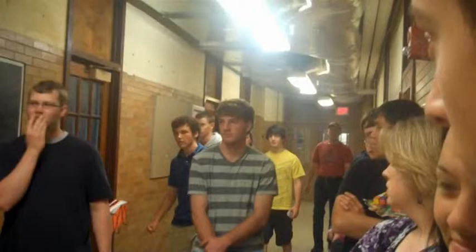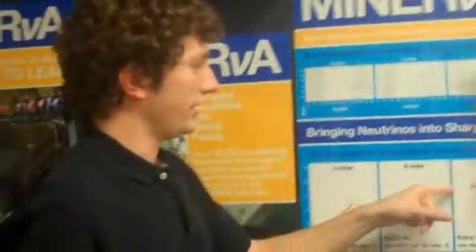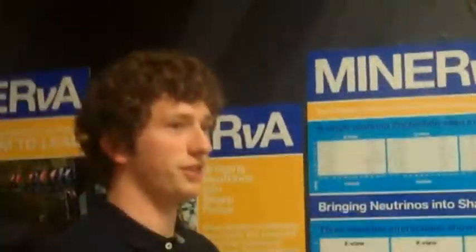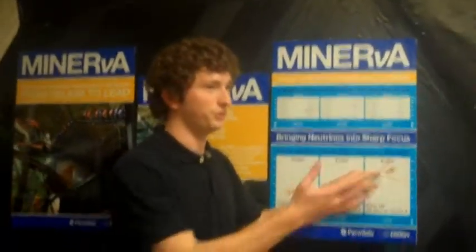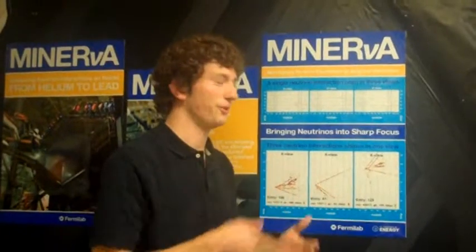And so you're not actually seeing neutrinos, you're seeing the charged particles that neutrinos produce in their interactions. And so how do you know that a neutrino has interacted? Well, you see nothing for a while because the neutrino is not interacting. And then all of a sudden you see charged particles. And the charged particles don't just appear, they come from the neutrino interaction.